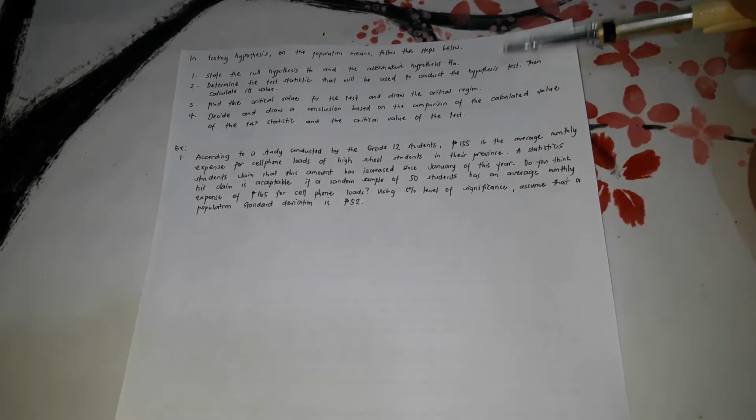So these are the steps that we need to do. We're going to explain them as we go through the steps, as we go through the examples.